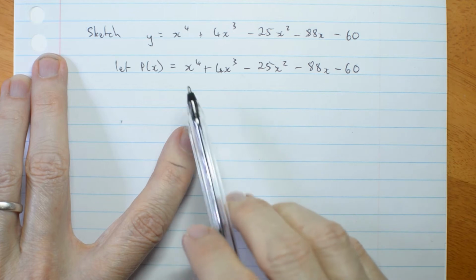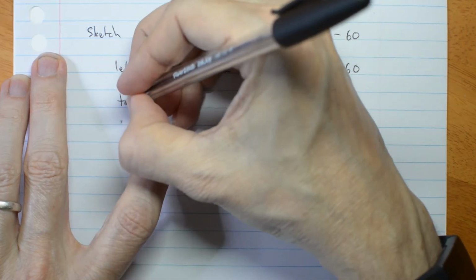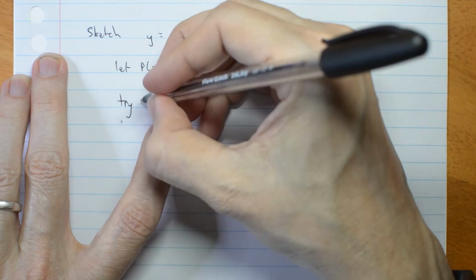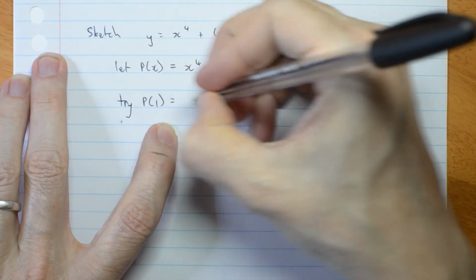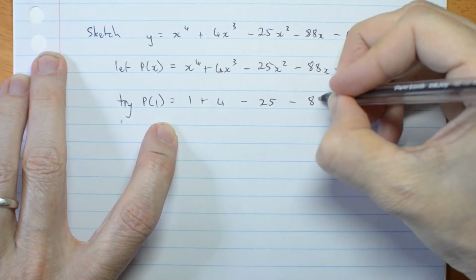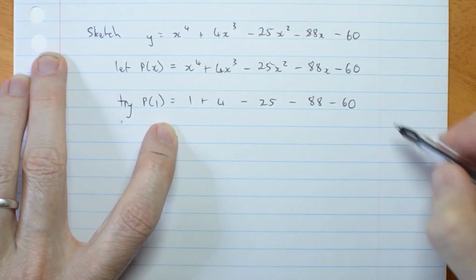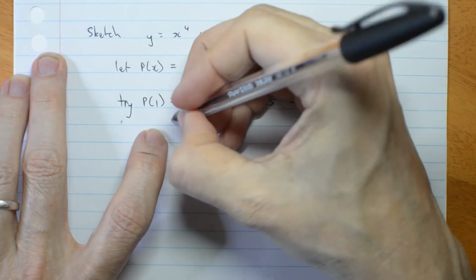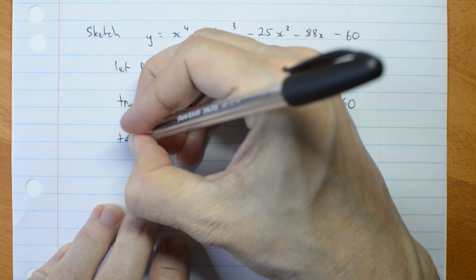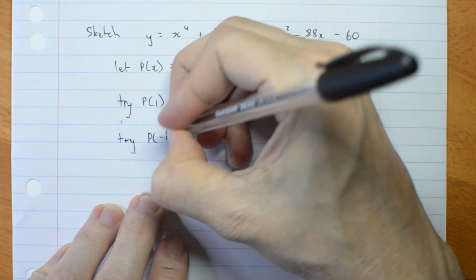So, I'm going to try a few simple small values until I find a factor. P of 1, well that's 1 plus 4 minus 25 minus 88 minus 60. This is a very big negative number which is not equal to 0. Try P of negative 1.